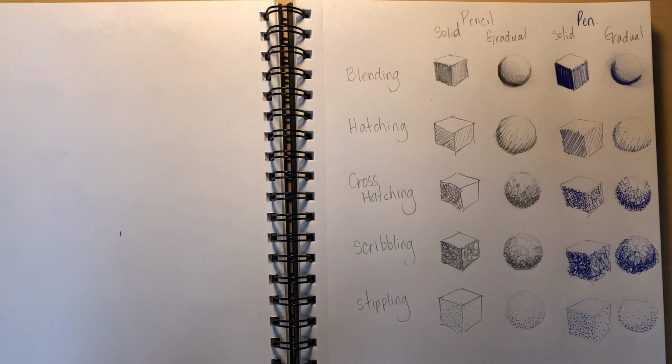So right now, what I'd like you to do is take a break. Your hand might be a little tired, especially from all that stippling. And when you're feeling inspired, skip to a new page and maybe try out some of these new techniques that we've used, either using pencil or pen.